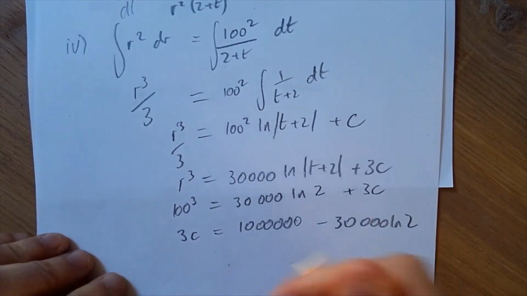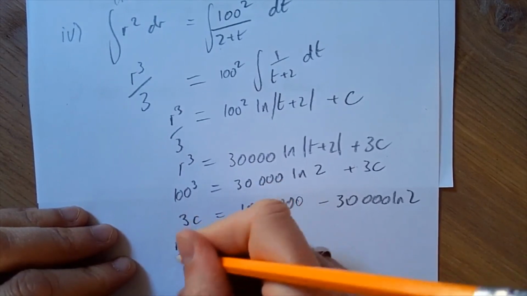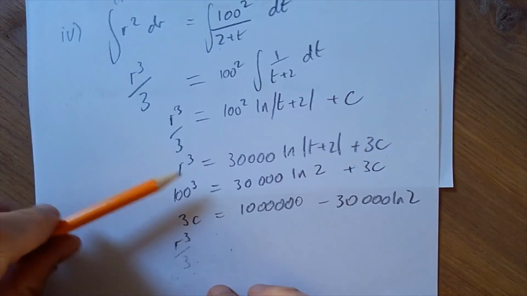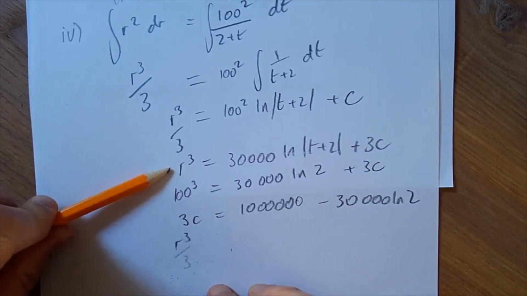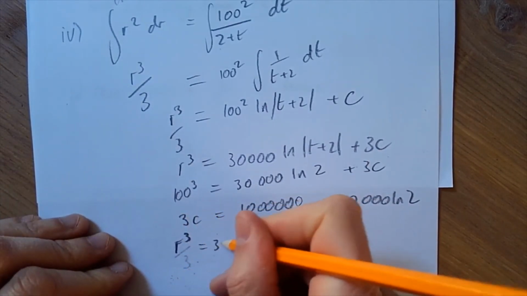I'm not going to work that out as a decimal. I'm just going to, oops, not the 1 over 3. I'm rewriting this line here, replacing the 3c with that. At least that's what I'm trying to do.